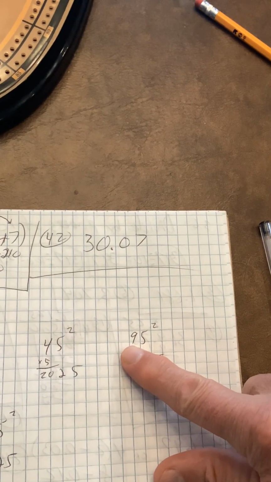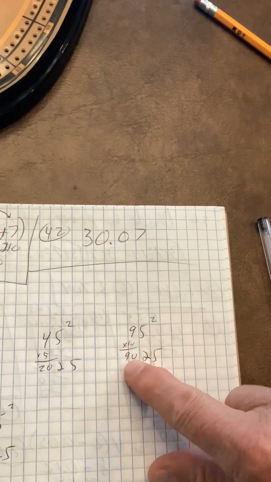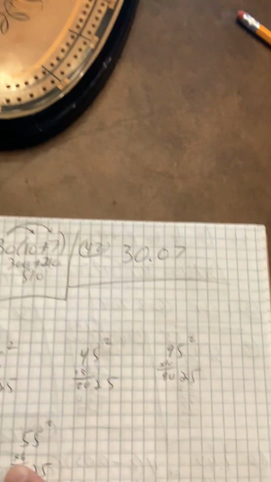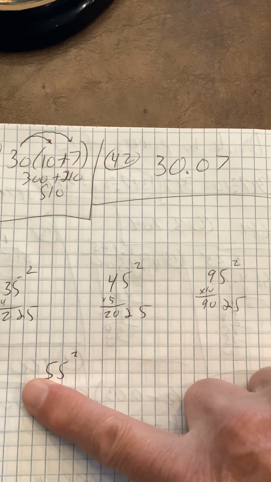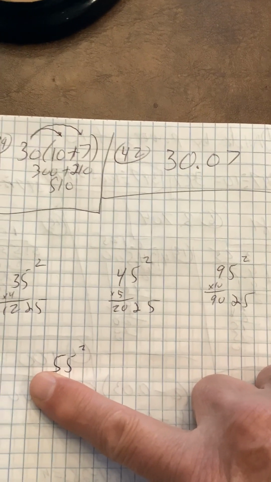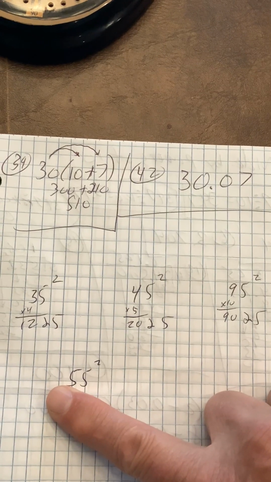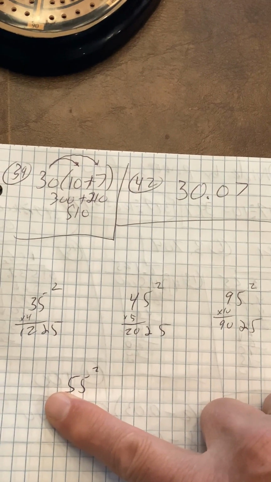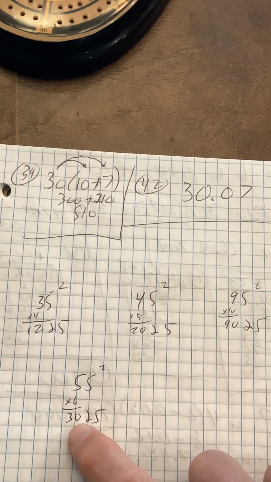95 squared. What's 1 more than 9? 10. What's 9 times 10? 90. So it's 9,025. So here, you try this one. What's 55 squared? Hit pause to make sure you do it. But anyways, 1 more than 5 is 6. 5 times 6 is 30, so it's 3,025.